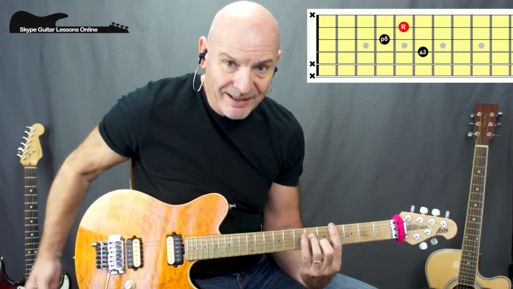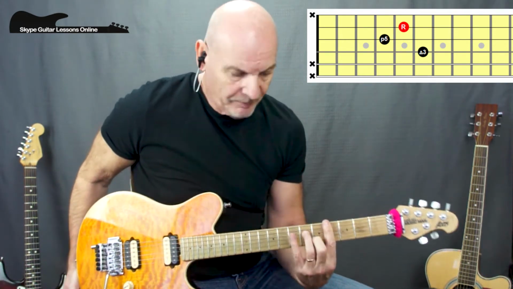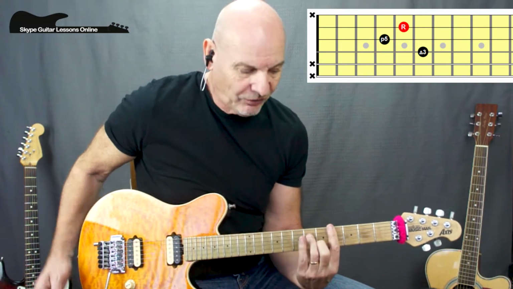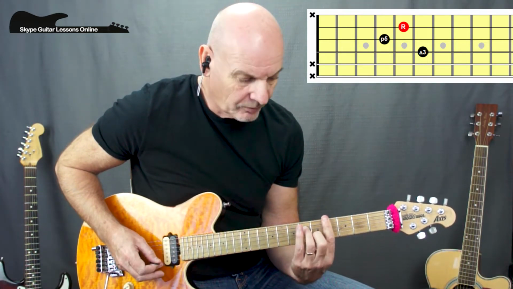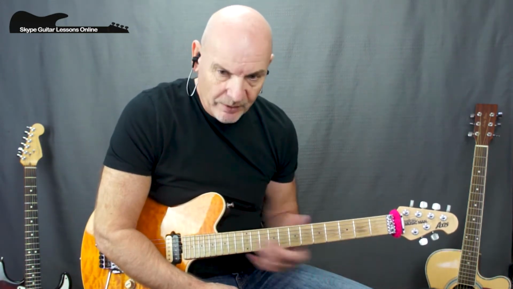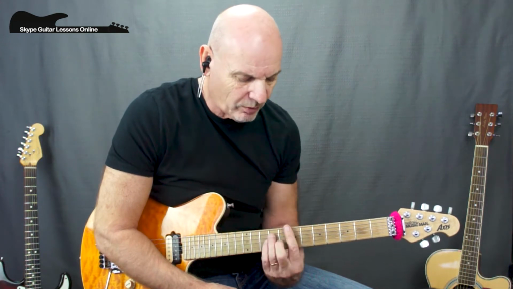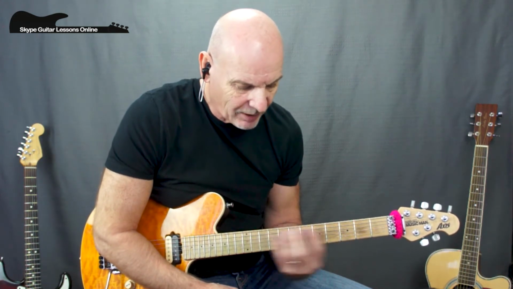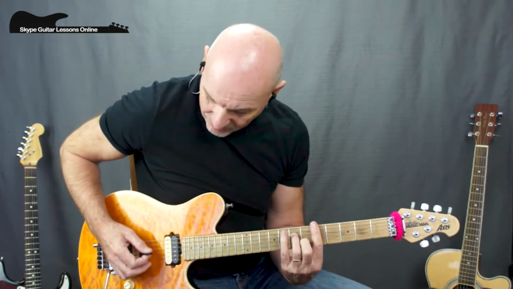So what we're really doing is playing this first inversion of E, and we just move that up and down the fretboard. So if we wanted a cool sound and didn't want to play our standard shape of, say, an F, I can play this.